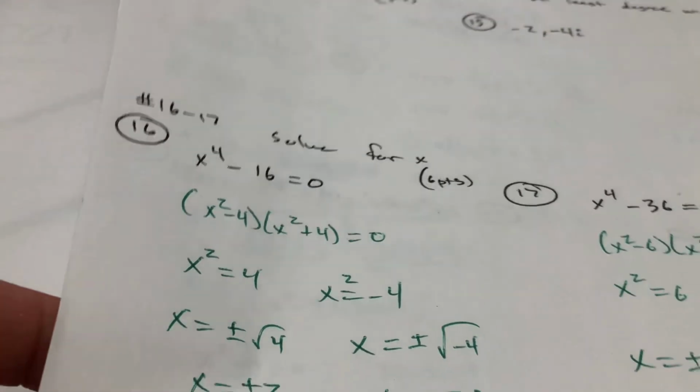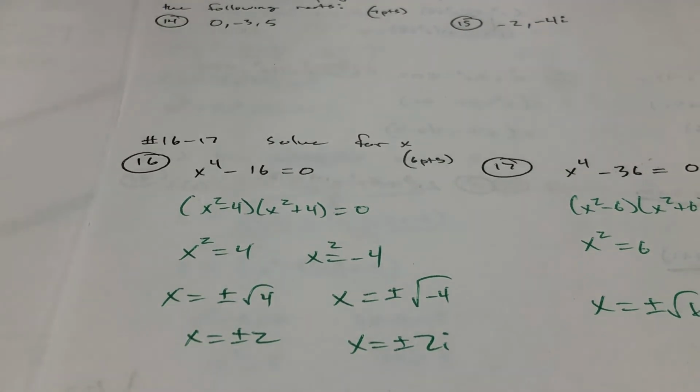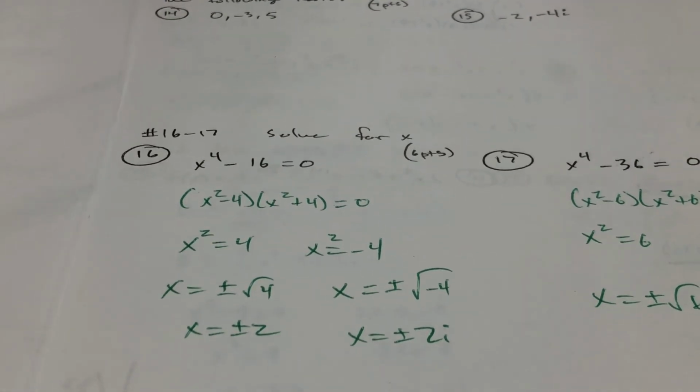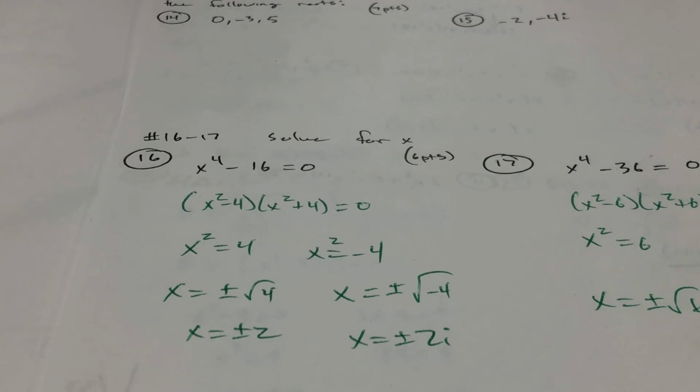Last one here, and then everything else is pretty standard. I did see some errors. Honors Algebra 2 quiz relating to this. x to the fourth minus 16. That'd be x squared minus 4, x squared plus 4.